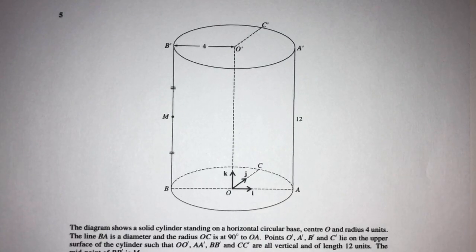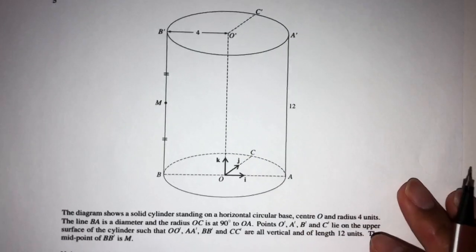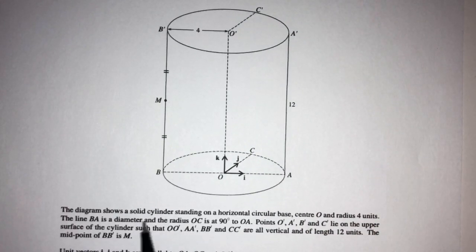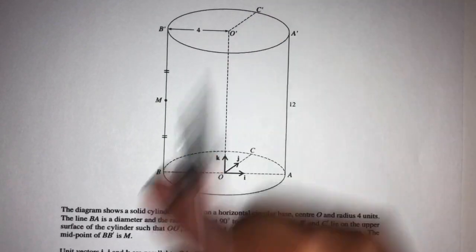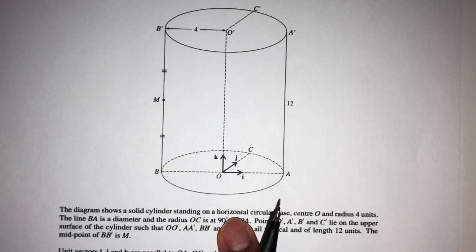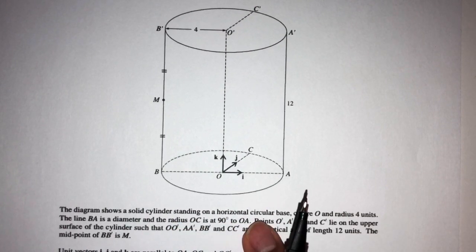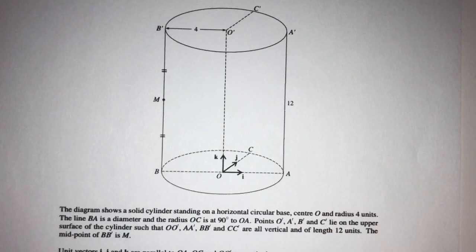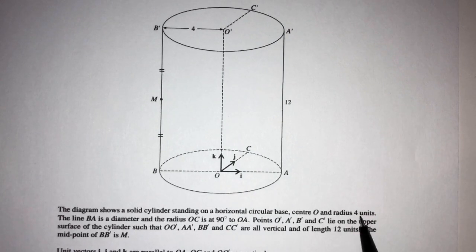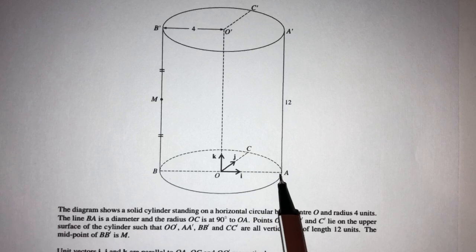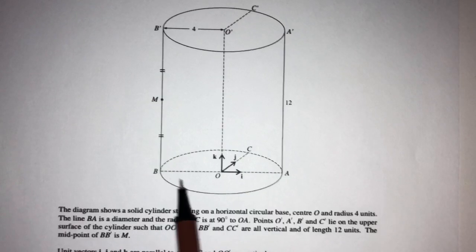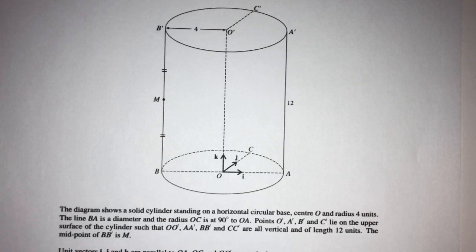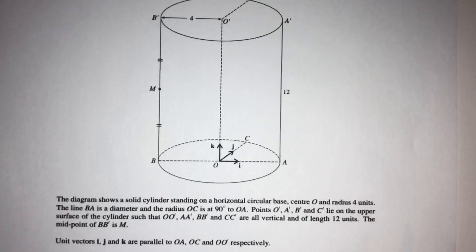So now we have this question in regards to vectors. Let's see what we have. The diagram shows a solid cylinder, which means it is closed on both sides by the word solid, standing on a flat ground, on a flat circular base. So it means this base here is a circle, right? It is also flat on the ground. Now the center is O and the radius is 4 units. So OA is the radius, which is 4 units. BO is also the radius, which is also 4 units. So which means AB will be the diameter of this circle with center O.